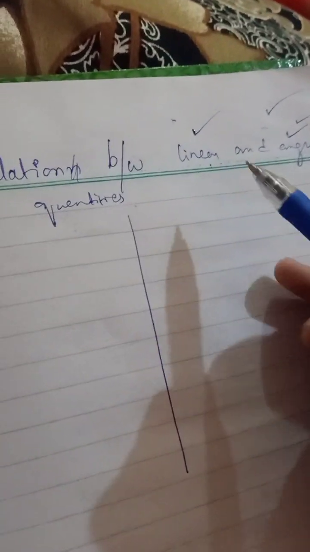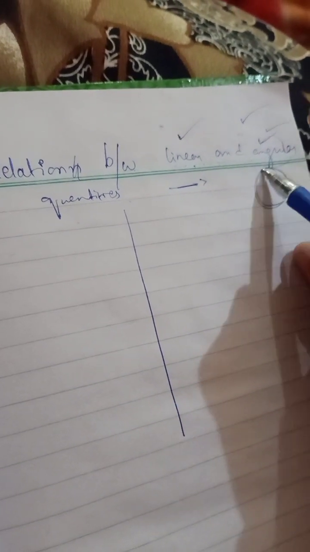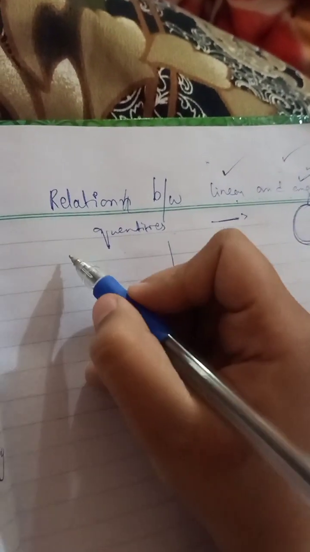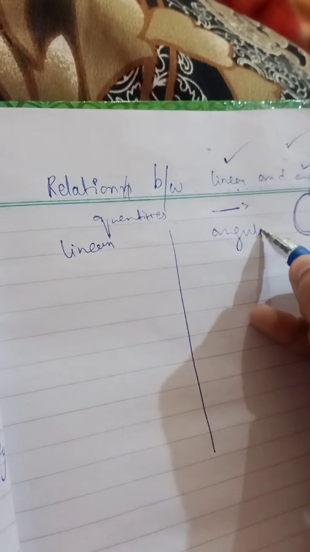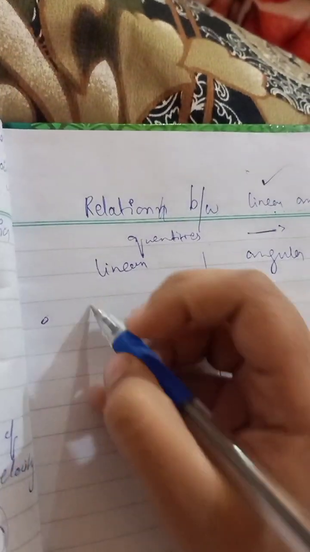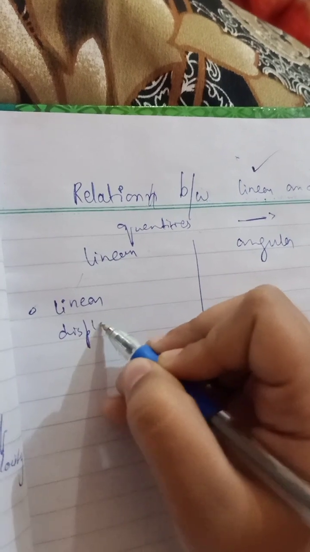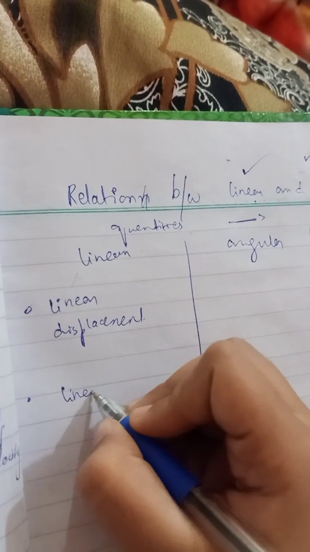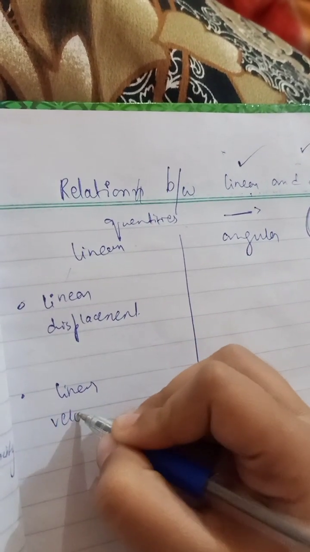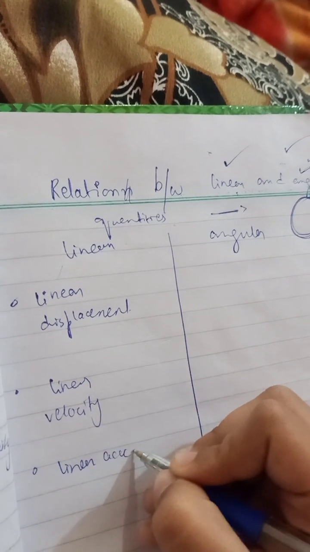Linear means a body is moving in a line. Angular means that a body is moving in an angular motion, like in a circular motion, uniform circular motion. So here we will discuss the linear quantities, and here the angular quantities. In linear quantities, we have linear displacement, linear velocity, as well as linear acceleration.